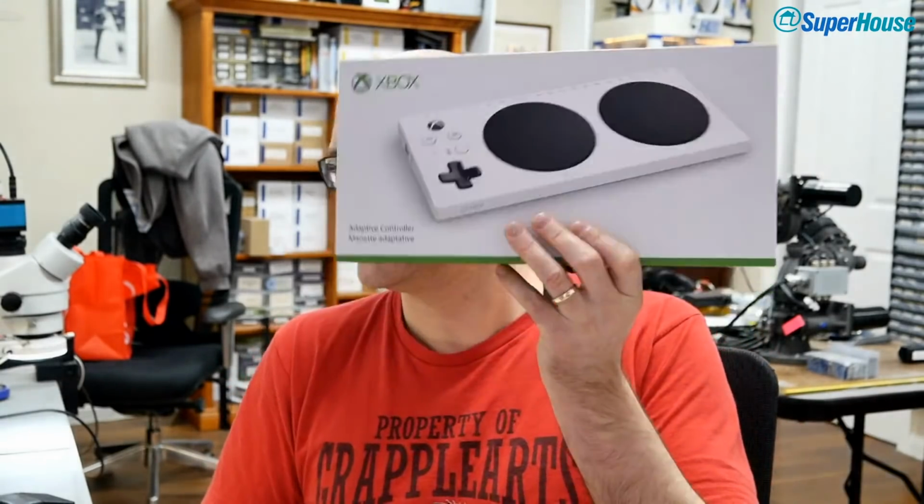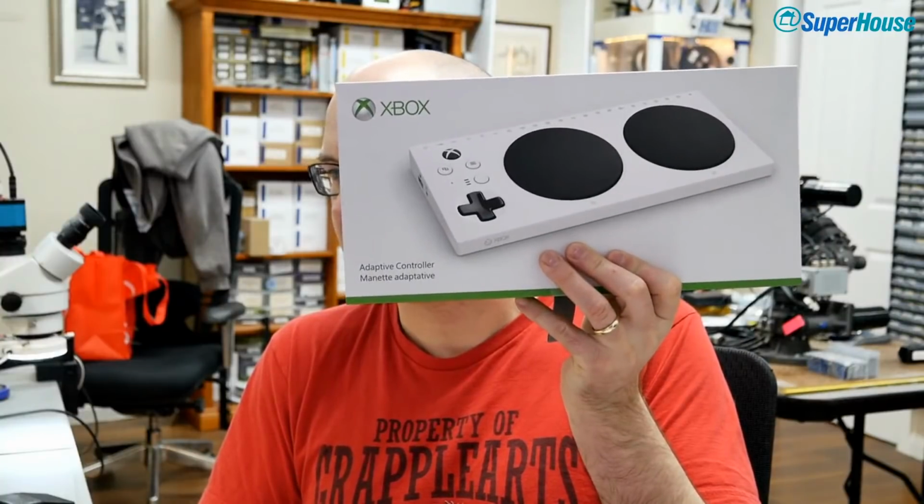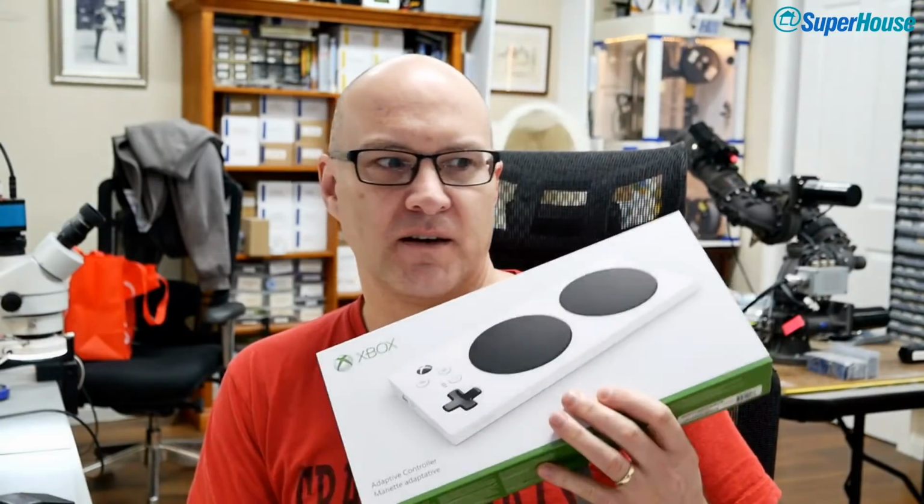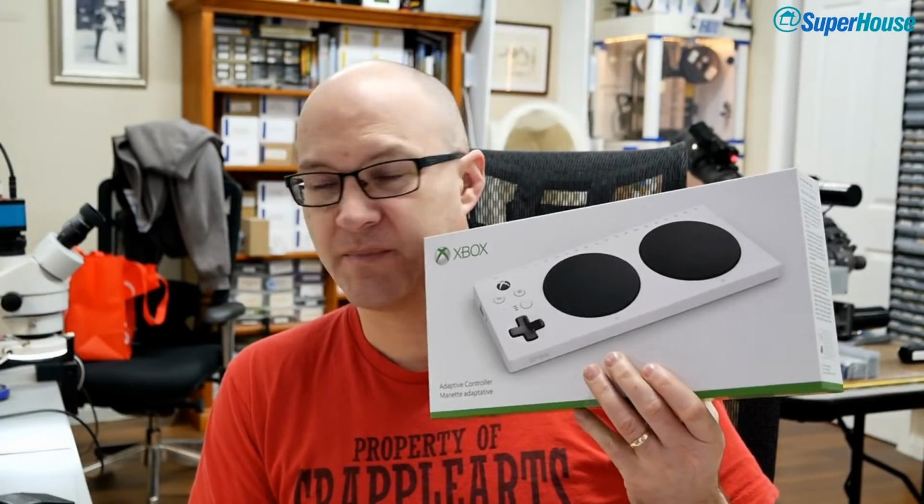In fact, before we get to that, let's look at this, which is the Xbox Adaptive Controller. And this came out a year and a half, must be 2 years ago, somewhere in that region, give or take. And I'm really impressed by this. Microsoft has done an amazing job.